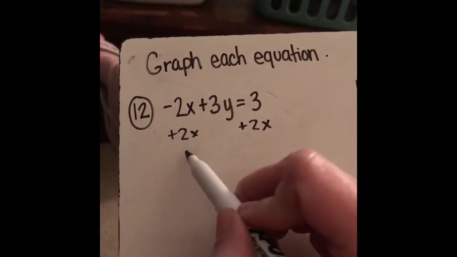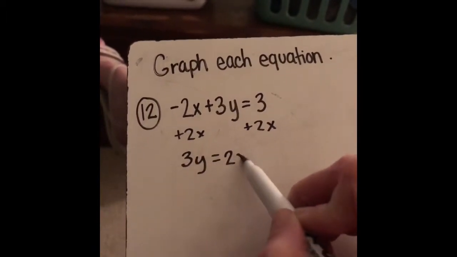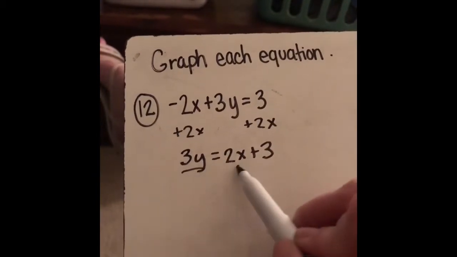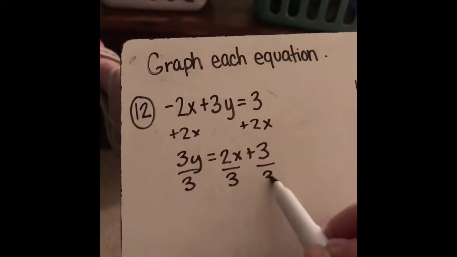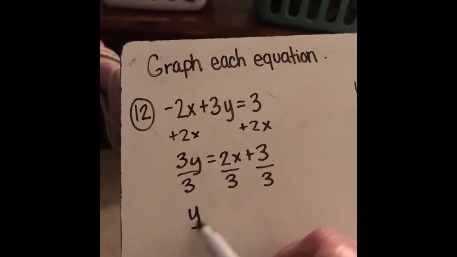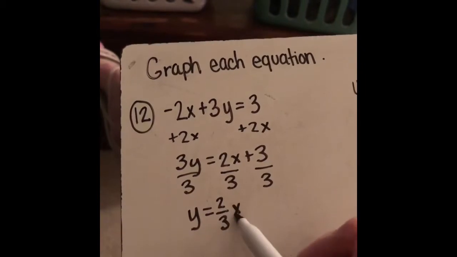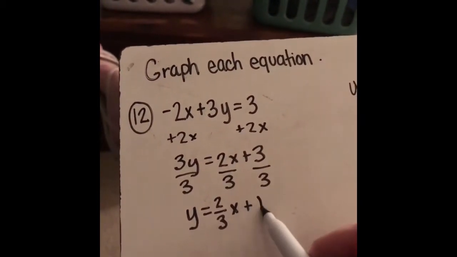And now we have 3y equals 2x plus 3. Now we just need to divide the 3 to get y by itself. And now we're left with y equals 2/3 x, 3 divided by 3 is 1, plus 1.